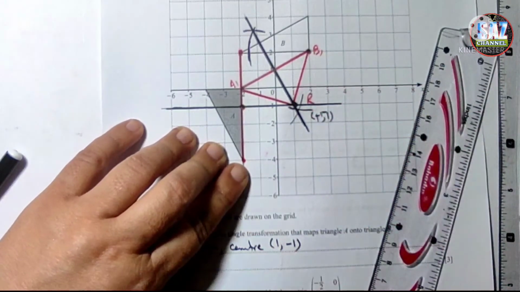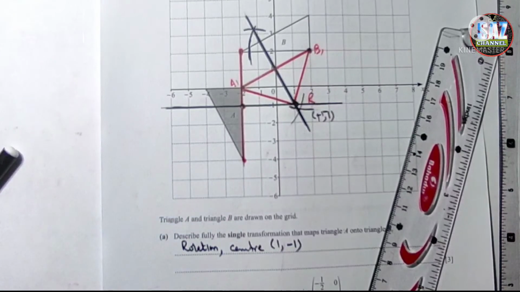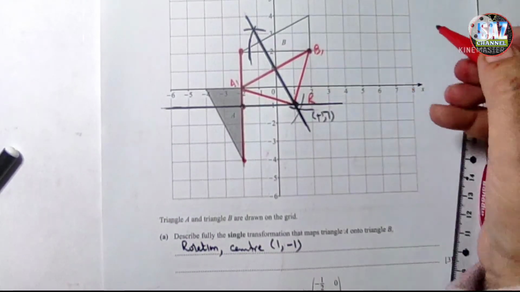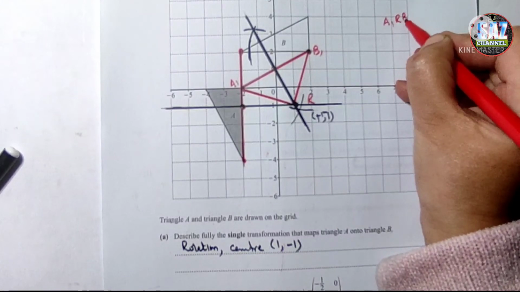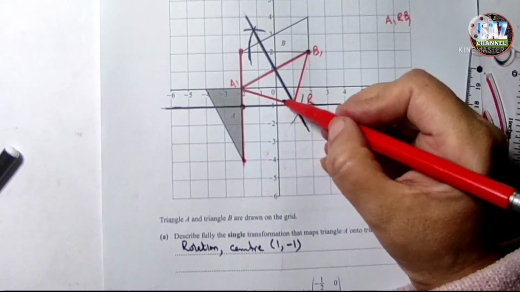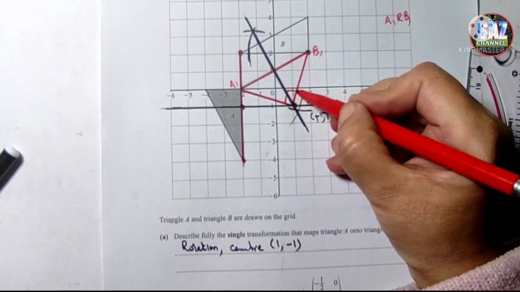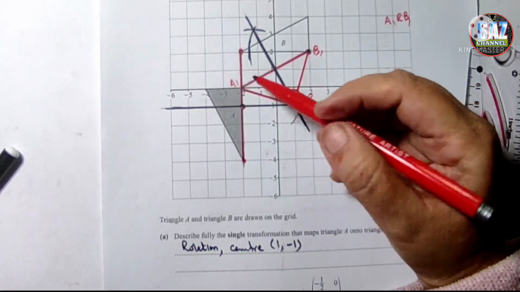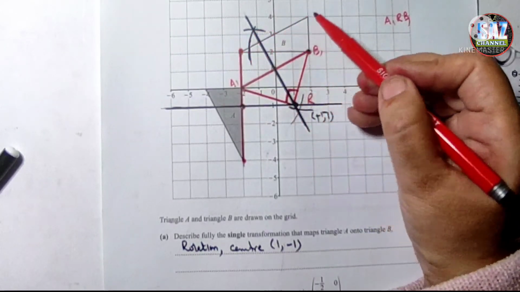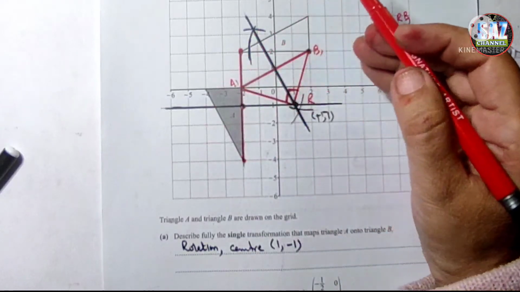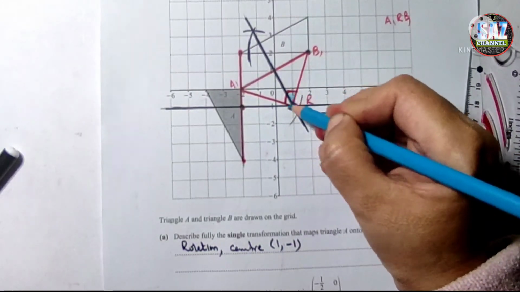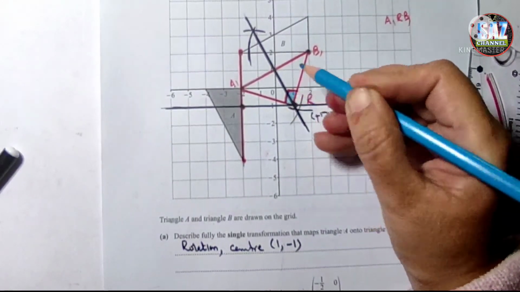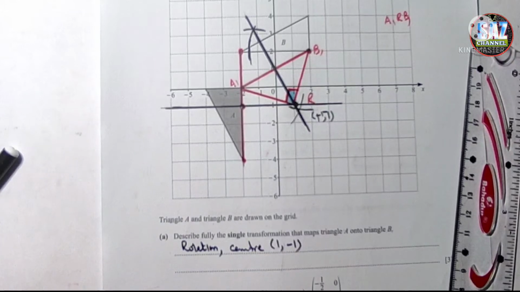Now the angle of rotation will be A1 R B1. Look, we are taking this turn, and the shape is taking this turn: 90 degree clockwise rotation. In this way we can easily grasp 3 marks.